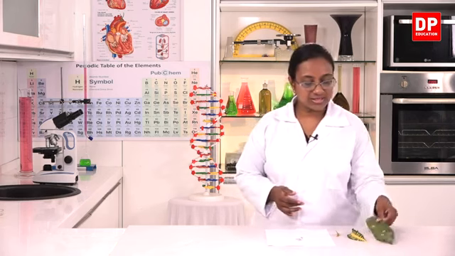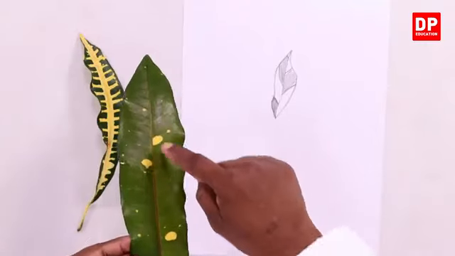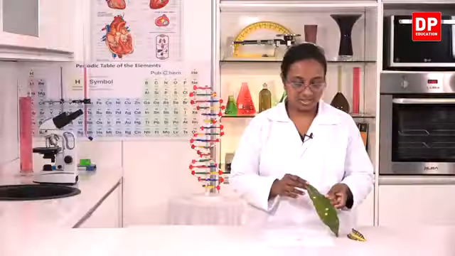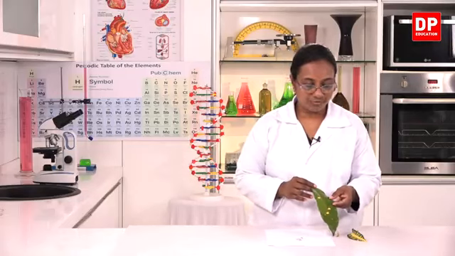Okay, students. So, you know the activity. We are going to demonstrate that chlorophyll, an internal factor, is needed for photosynthesis. For that, we have to use a mosaic leaf. I have a few examples of mosaic leaves here. You can see in this leaf, these parts with yellow color regions are the places where there is no chlorophyll.